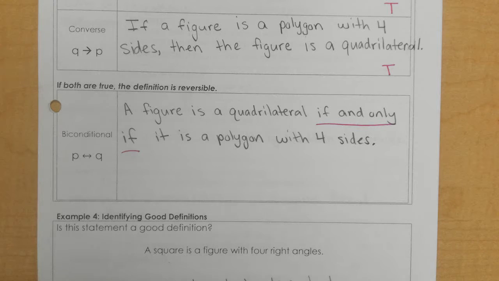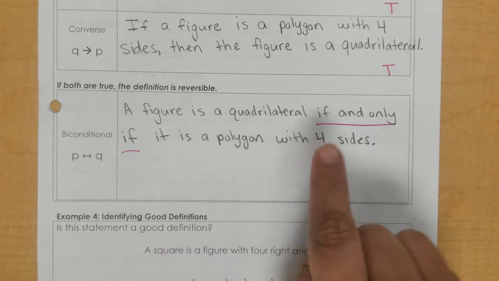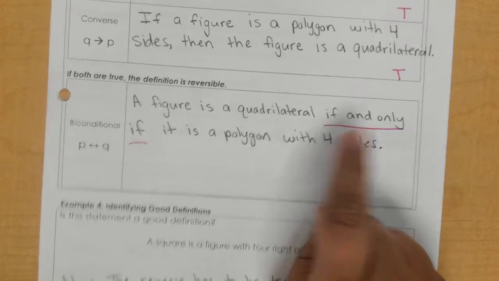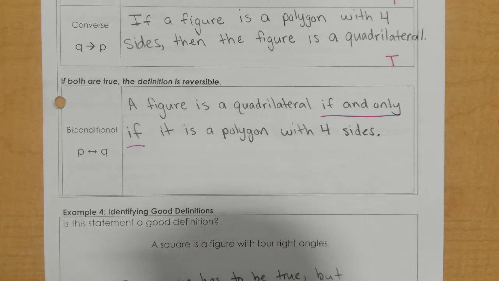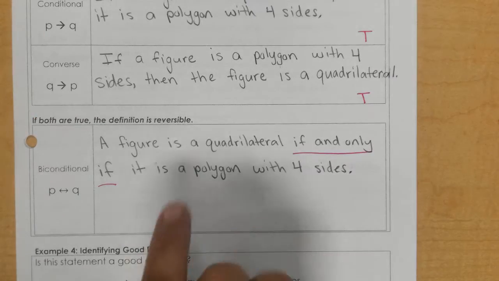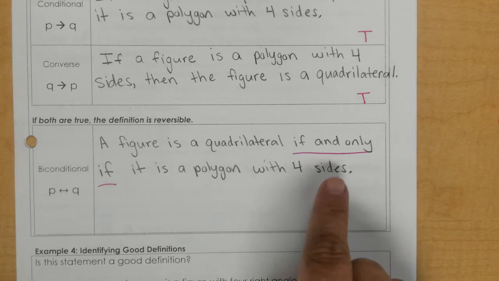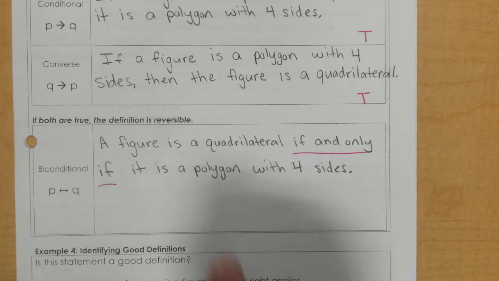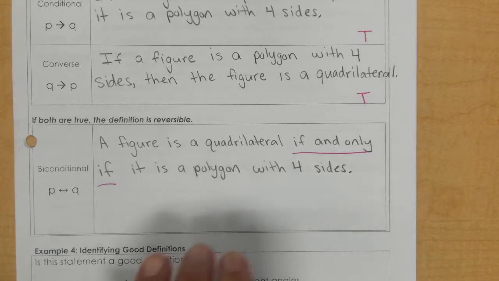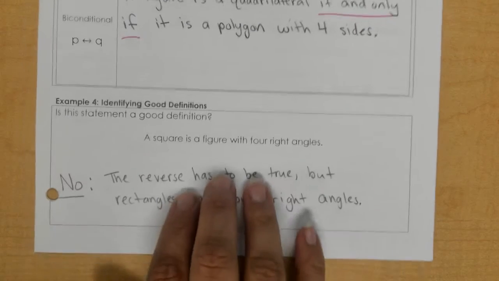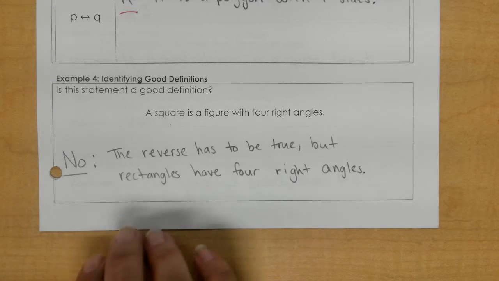So for my biconditional, I said a figure is a quadrilateral if and only if it is a polygon with 4 sides. So I just combined my P and my Q, and I put the if and only if phrase in between them. Okay? And the last one, example 4, identifying a good definition.